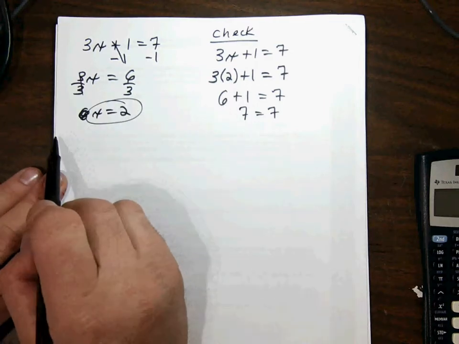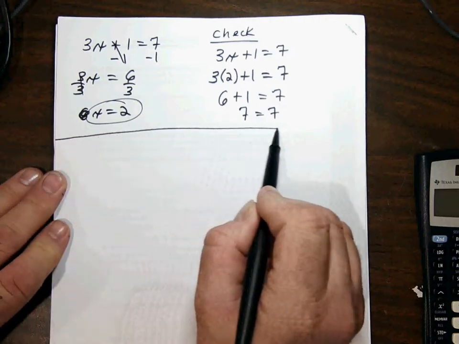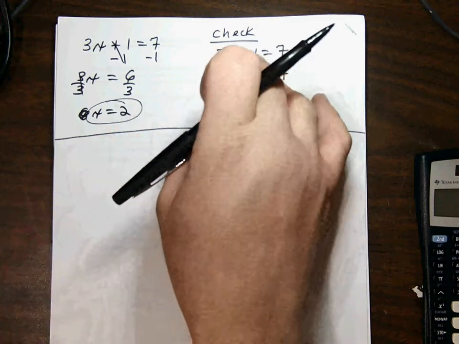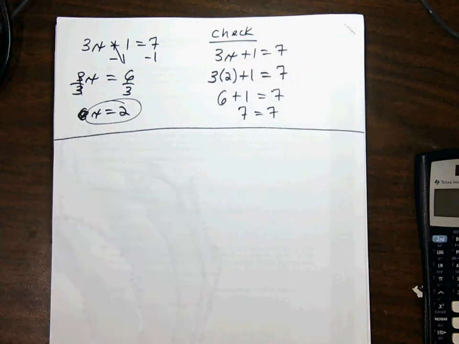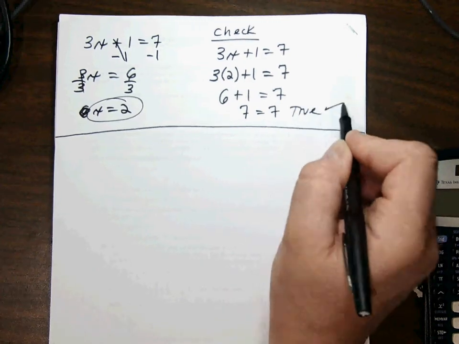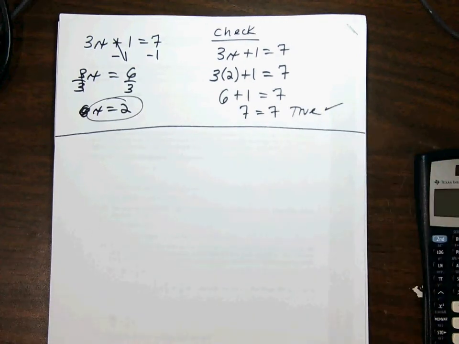Alright, now you're going to see there's a couple of cases of equations that we either can't solve at all, or we're going to find that there's an infinite number of solutions to those equations. So we gotta understand the difference between that and just checking the problem. Here the answer is 2, and when we checked it, we got a true statement, which is good in this case.